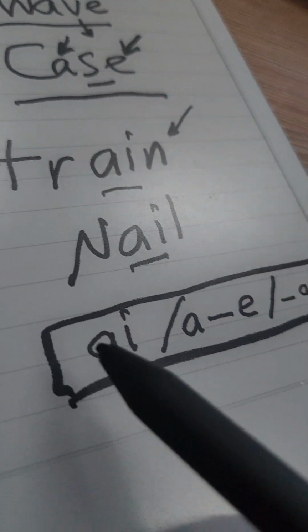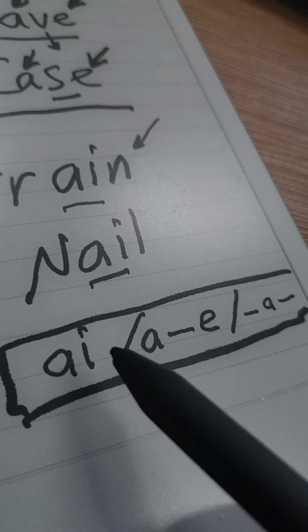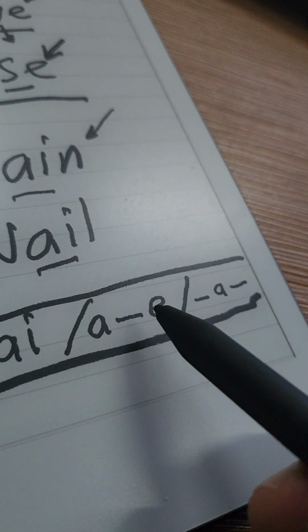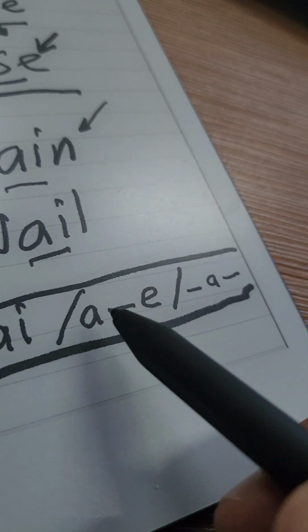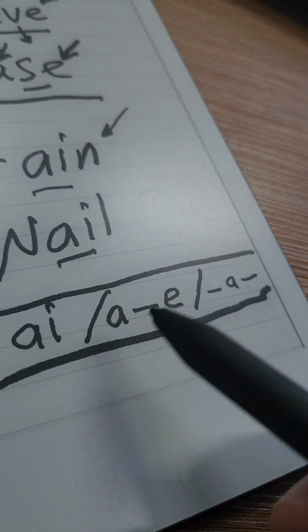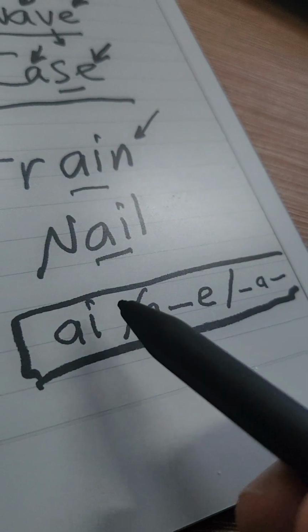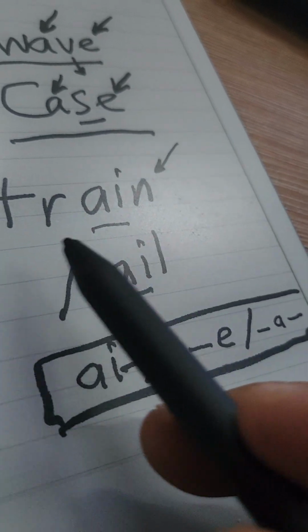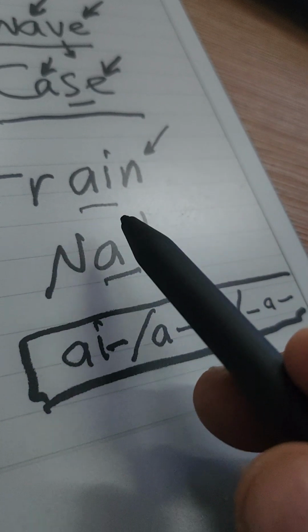If I have A, consonant, E, it's A: cake, lake. If I have AI, then a consonant, it's A: nail, train, Spain.